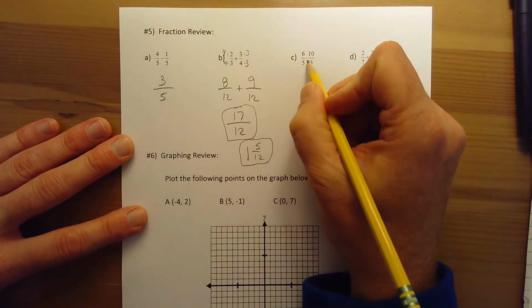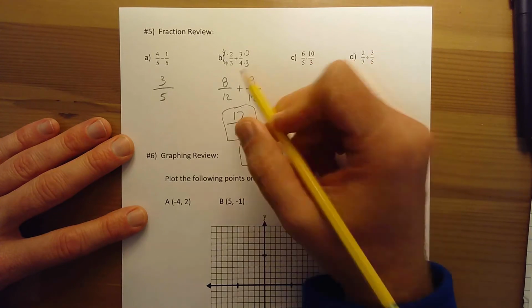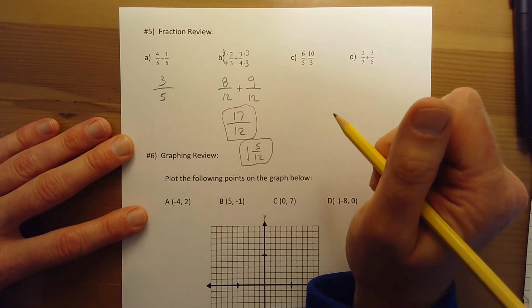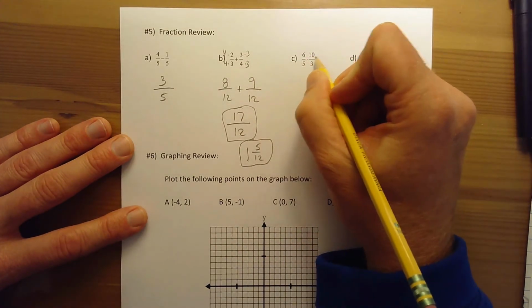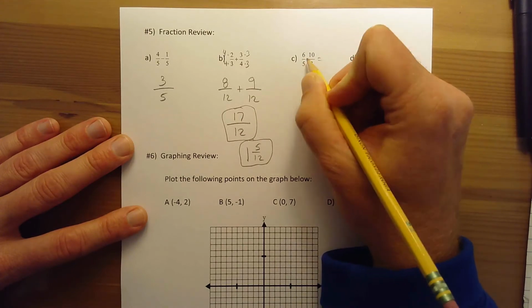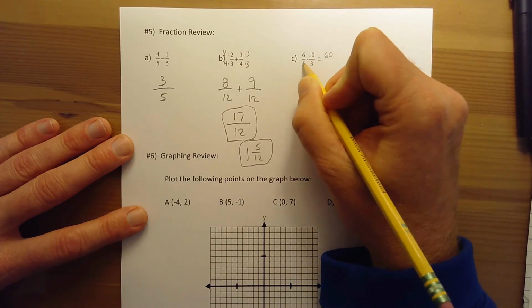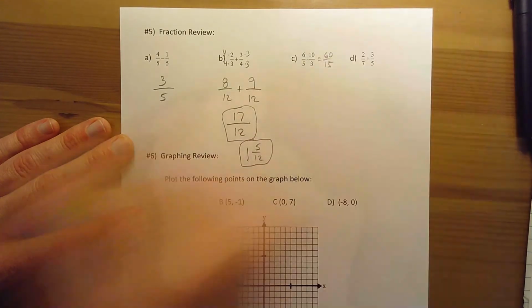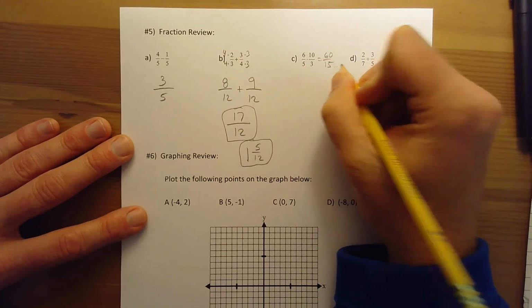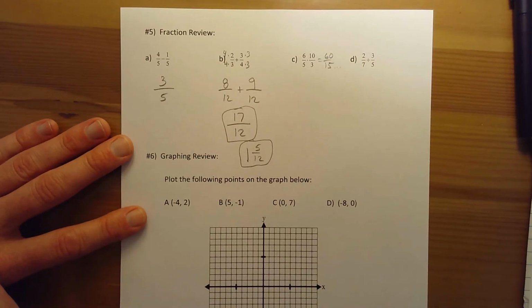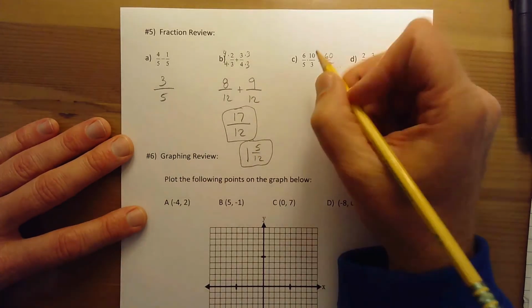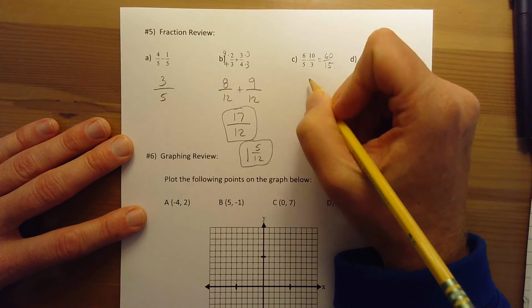Okay, now multiplication. Good news with multiplication is you don't need the same denominator. So I could multiply across the top here, and I could get 60 over 15. And then I could try to simplify that from there because I still have big numbers. But in a way to avoid the big numbers, we can simplify from the start.